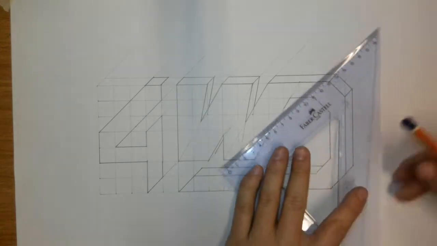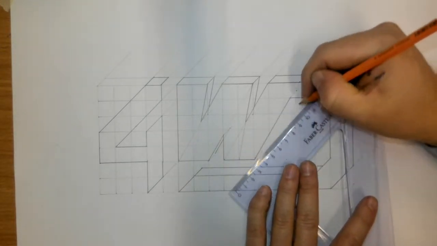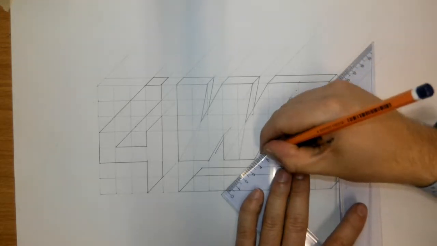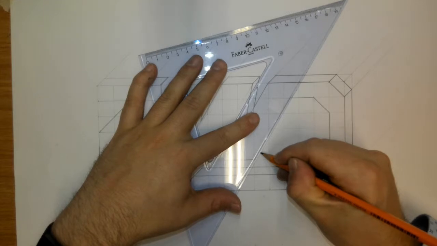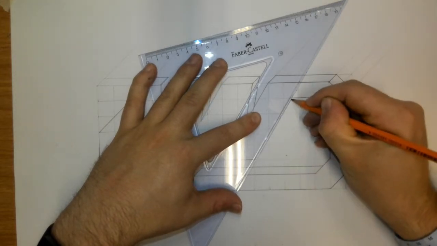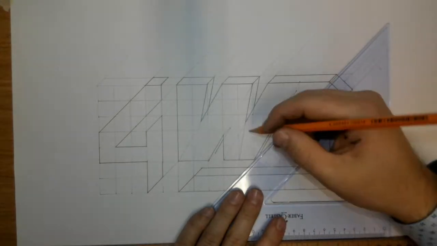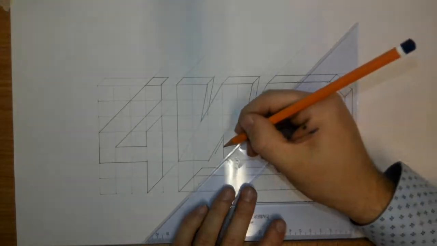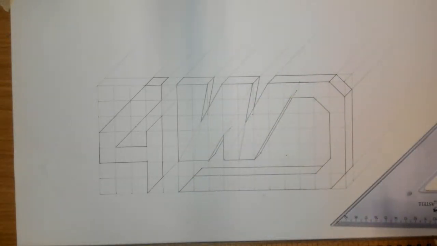Okay, we're going to mark 10 on it. Back 10 there. Heavy there. Heavy there. Now, we're not finished yet.